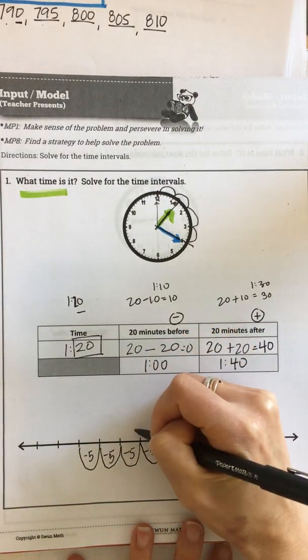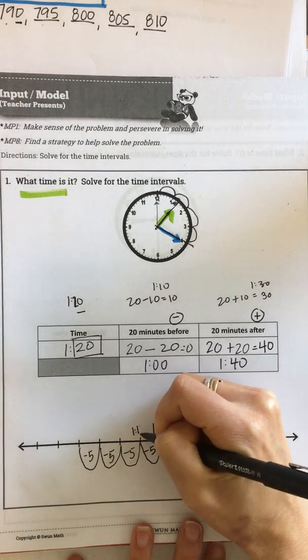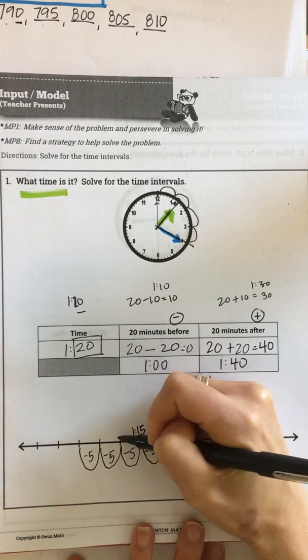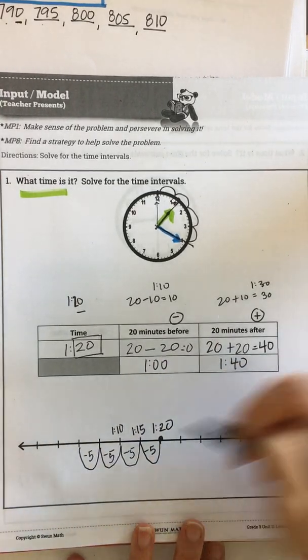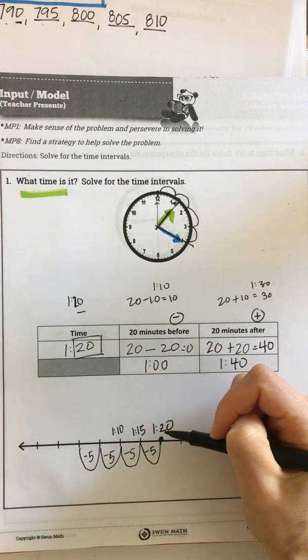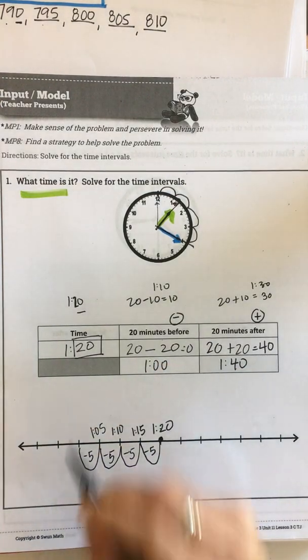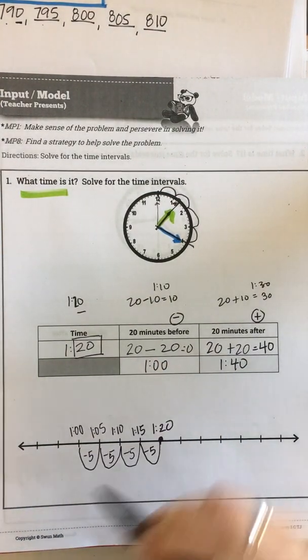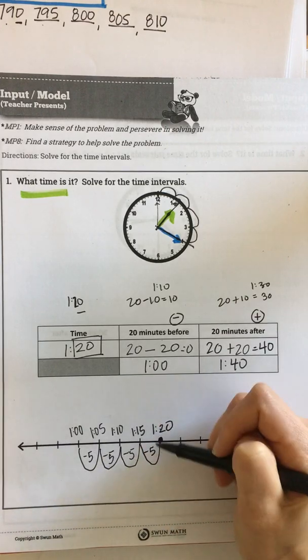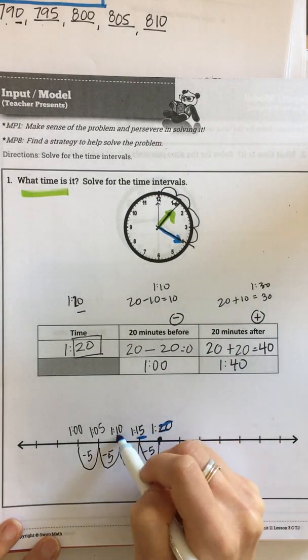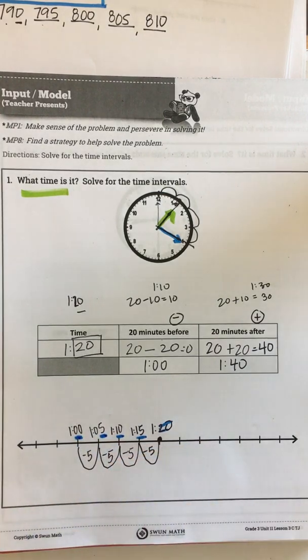So we've got 1:15, going by 5s. So 20 minus 5 is 15. 1:15 minus 5 is 1:10. And 1:10 minus 5 is 1:05. And 1:05 minus 5 is 1 o'clock. Okay, so I skip counted back 1, 2, 3, 4, 5, 10, 15, 20 minutes. So you can see with my minute color, I went from 20 to 15 to 10 to 5 to 0. All right? And now I bet you know what we're gonna do next.